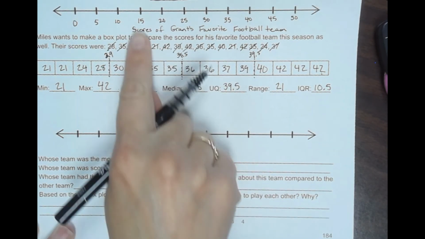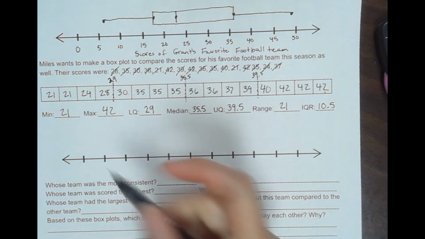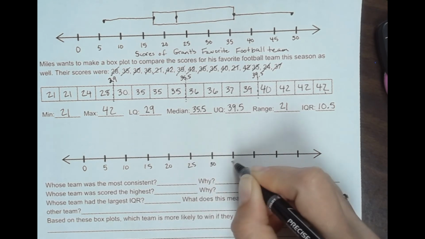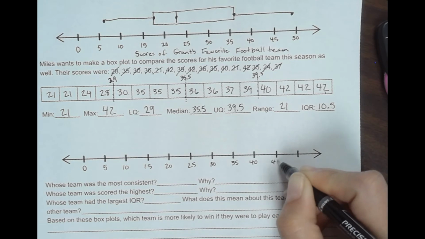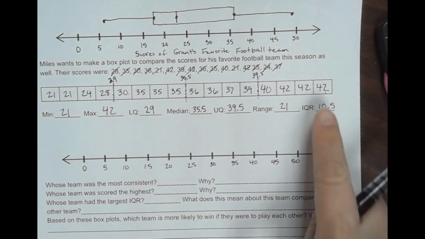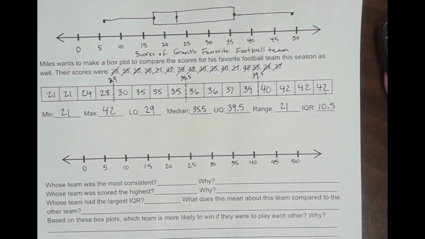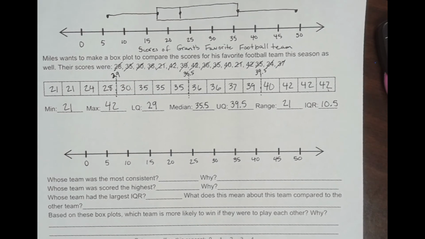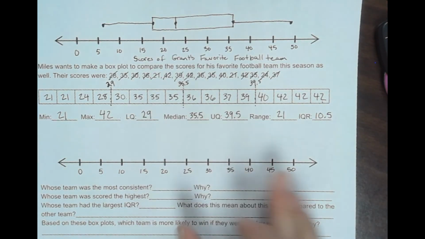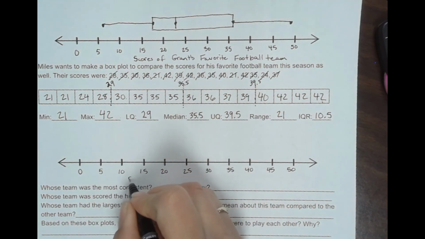Because I'm comparing these, I'm going to make the same number line, so I'm going to go 0 to 50 again. 5, 10, 15, 20. If I wasn't comparing them, then I probably would have started at 20 and gone to 45 on the number line and numbered it smaller, just because the smaller you can number it, the more accurate it is to read. But because I'm comparing Grant's team scores to Miles' team scores, I want to keep it so they look the same. If not, this one would look bigger and might be misleading. Okay, we've got to label it. So this is scores of Miles' favorite team.